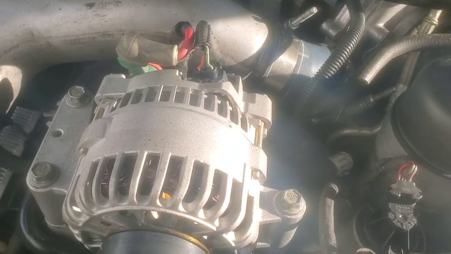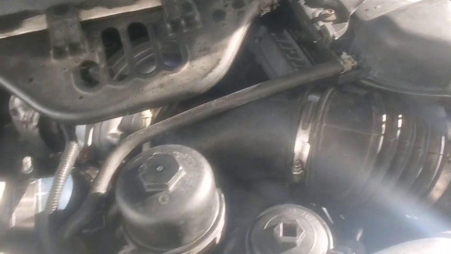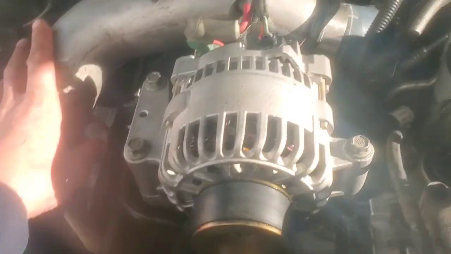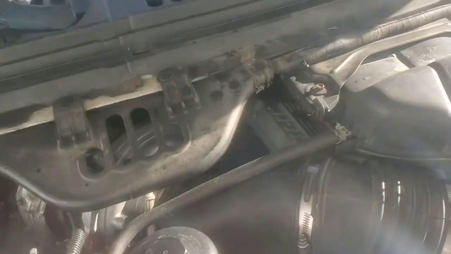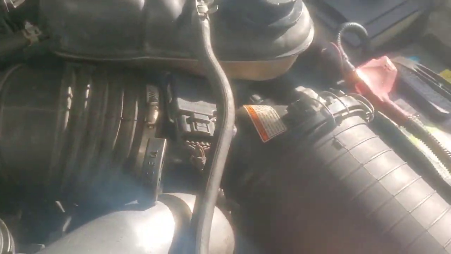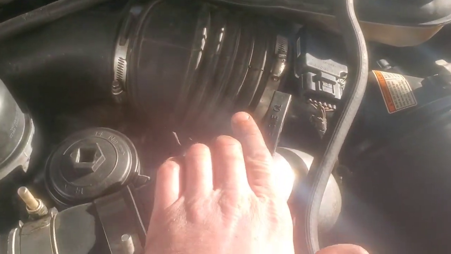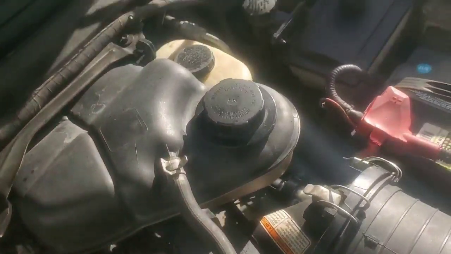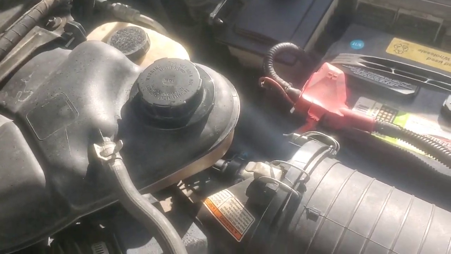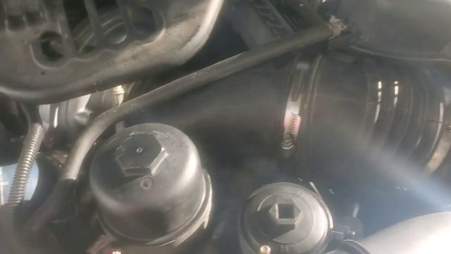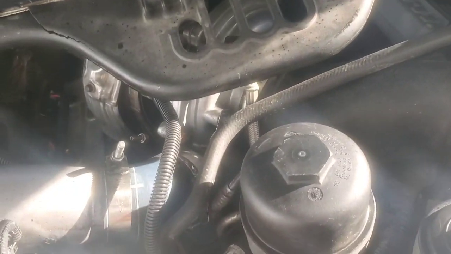It's not too terribly hard of a job, because once you get this pipe off and that bracket, and then this air filter and all that stuff, this pipe can most likely stay. This can stay. Once you get all that out of the way, it all just comes out, and it's not too bad.